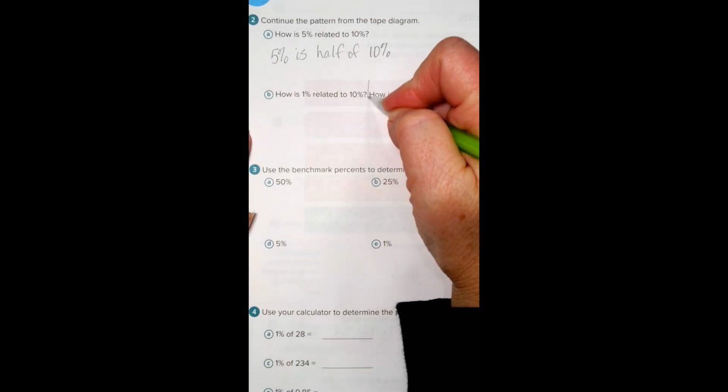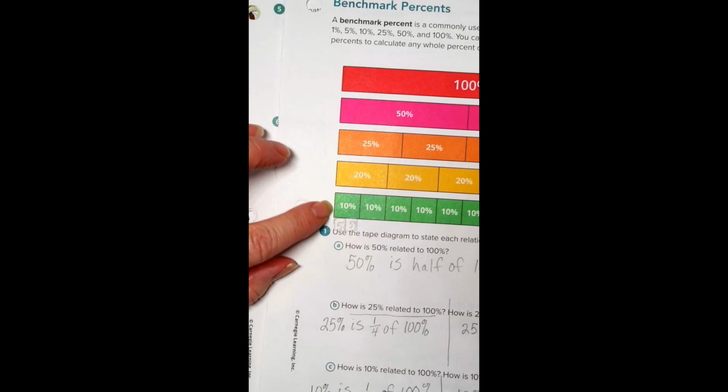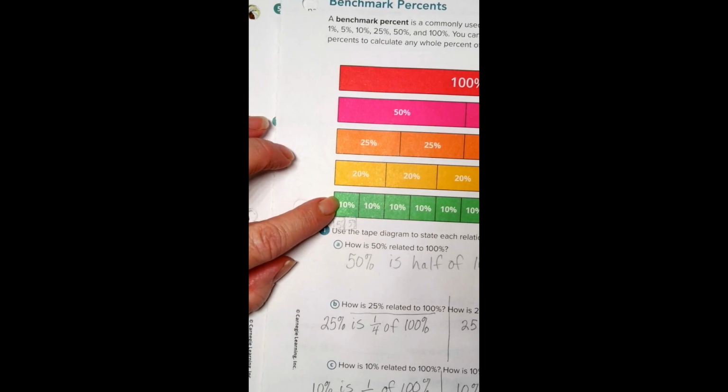How is 1% related to 10%? I'm going to zoom in a little bit here. Hopefully I remember to scoot the page around. How is 1% related to 10%? And then how is it related to 5%? How many 1% would we have in 10%?